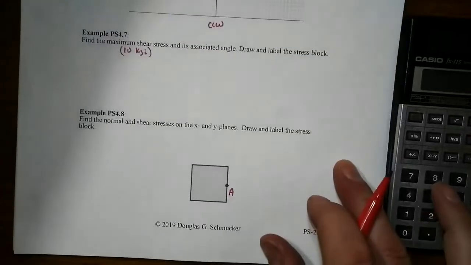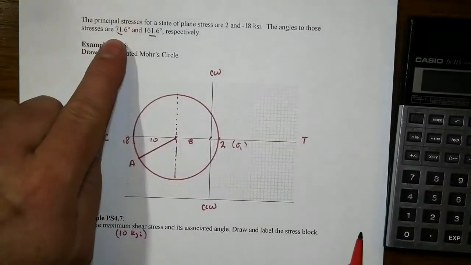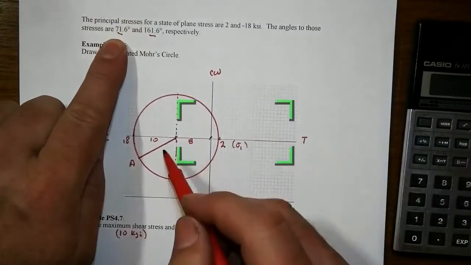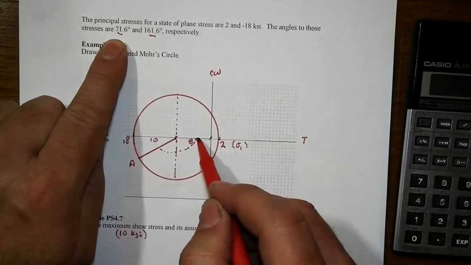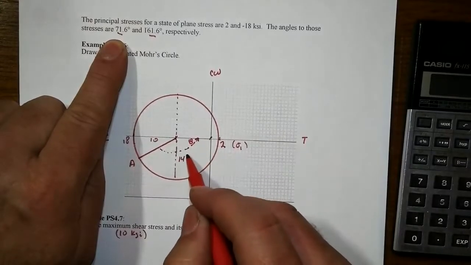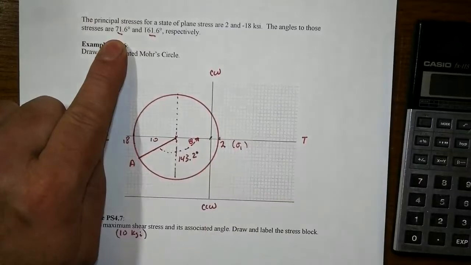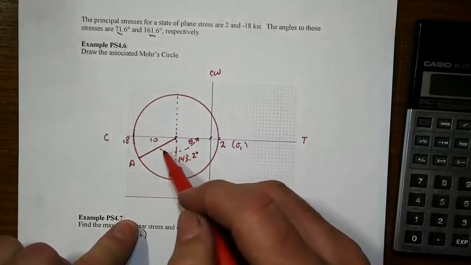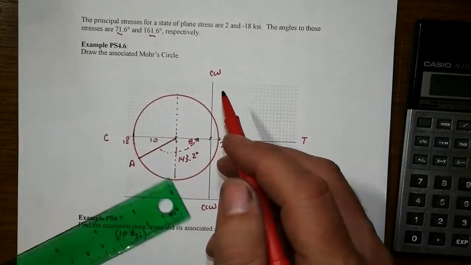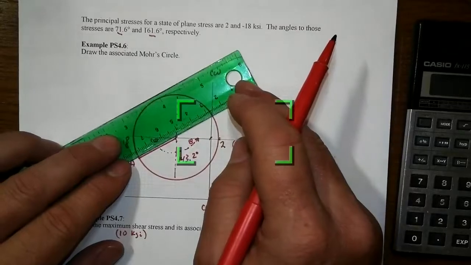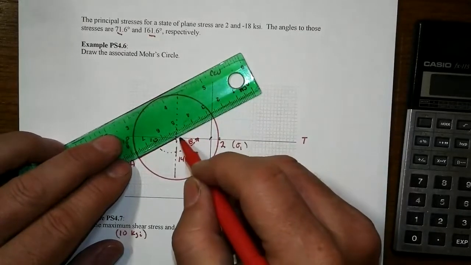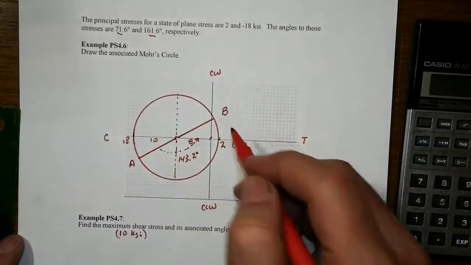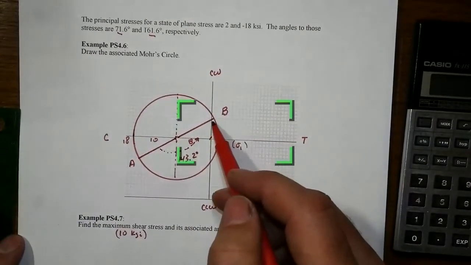There's your point A. We went from the principal plane 71.6 in real world terms, which is 143.2 in Mohr's circle terms. There's a 90-degree difference, which takes us the rest of the way to point B. I didn't get a protractor out, so I don't know yet exactly which side of the line it's on.